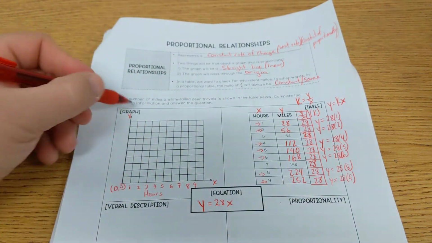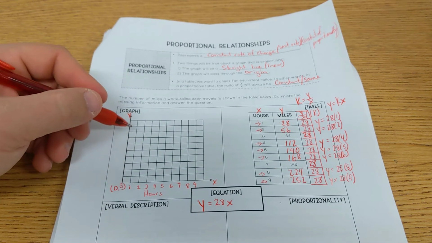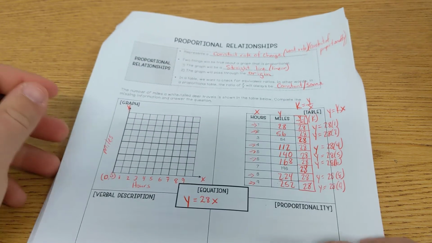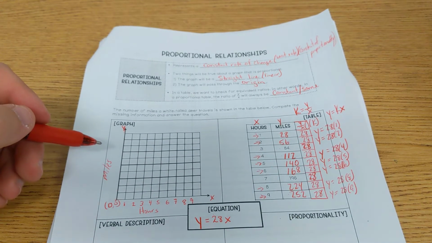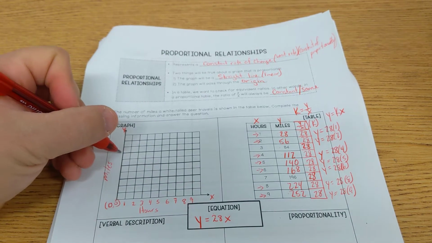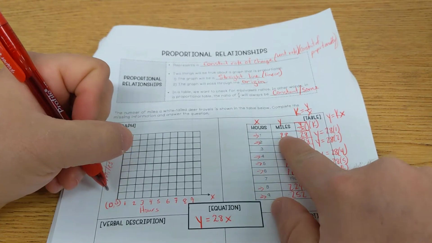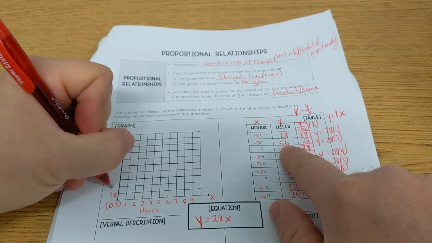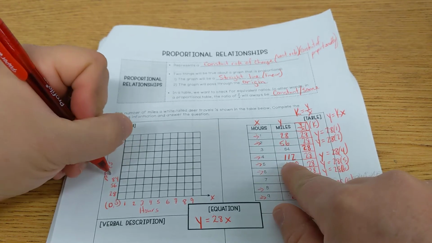My y-axis, remember, y goes up and down, vertical, and that's my miles, because that's what y represents. So these need to go up the same every time. Each line needs to represent the same amount going up each time. So if I just follow my table, it goes up 28. It goes up 28 again, so that's 56. So I'm just going to put these numbers in.